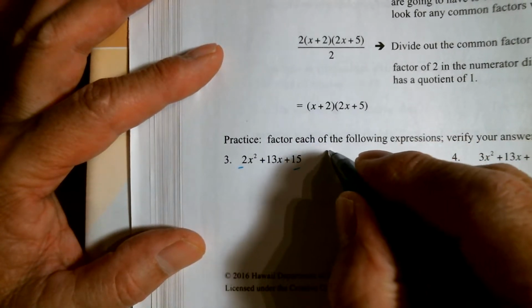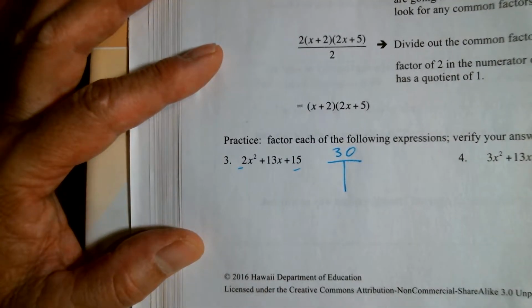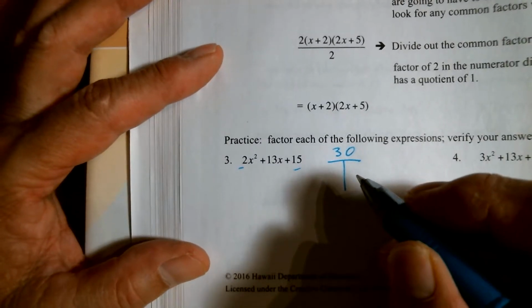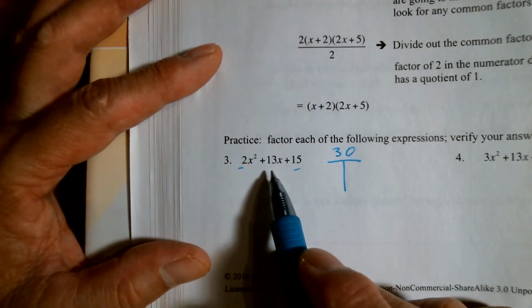It becomes 30. Now we're going to use that as a tool. What are the factors of 30 that when you add or subtract them from each other, we get 13?